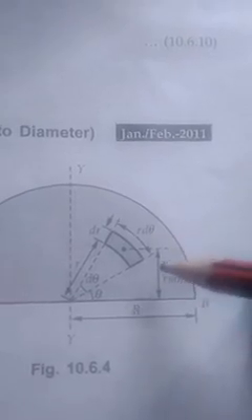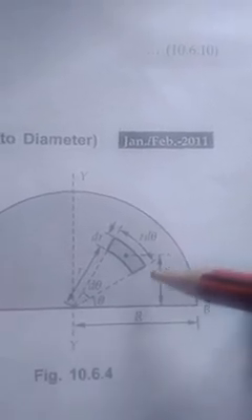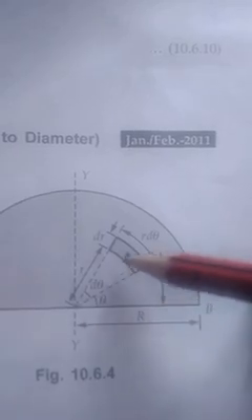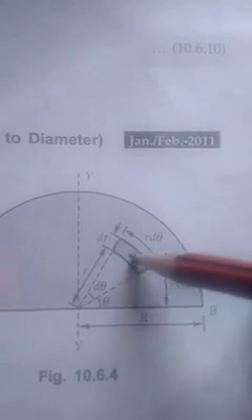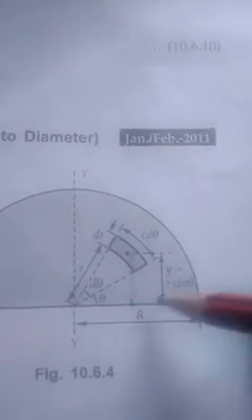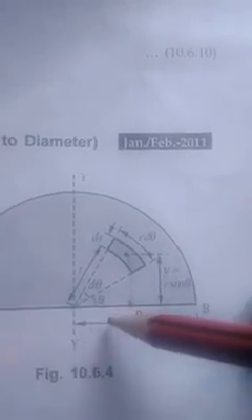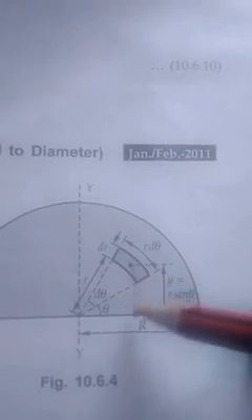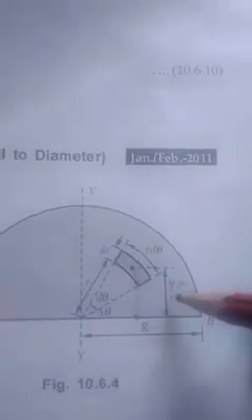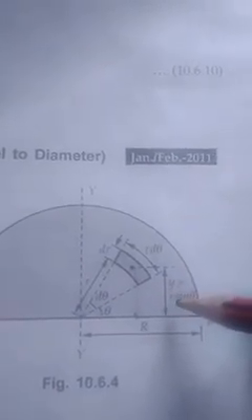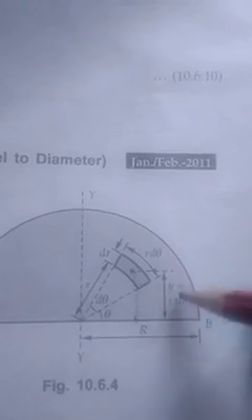If you want to find the x distance also, you can draw a straight line from here to here. Here it is r sin theta, and here it will be r cos theta. X is equal to r cos theta, but we don't need that. We are restricted only to y equal to r sin theta. So that's about the y distance.